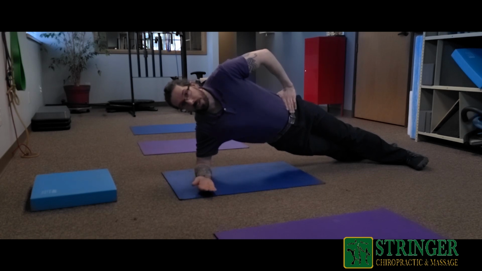Then you're going to continue this exercise for 15 seconds. Again, same thing with the normal planks. You can work your way up to a minute.